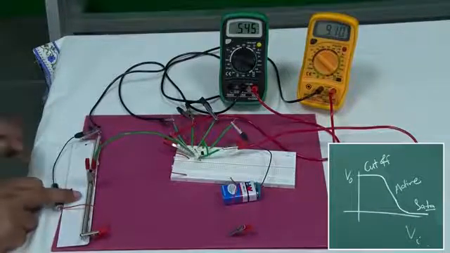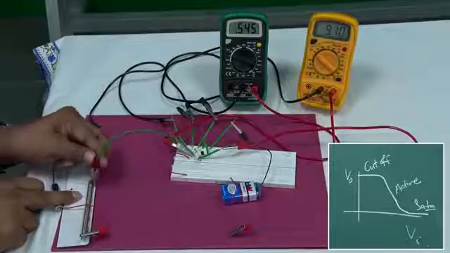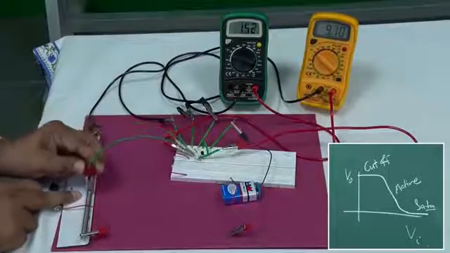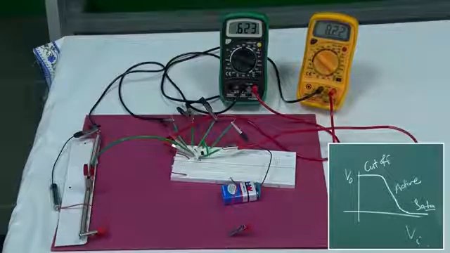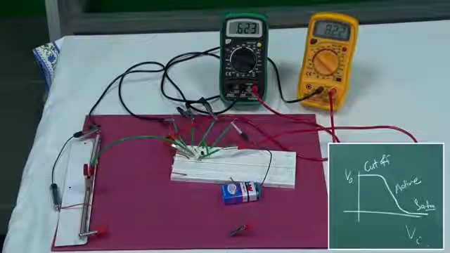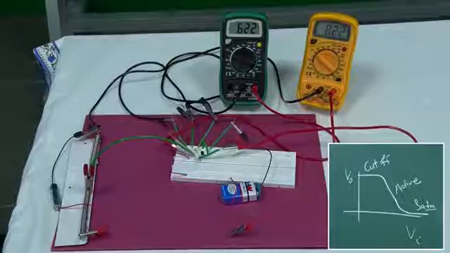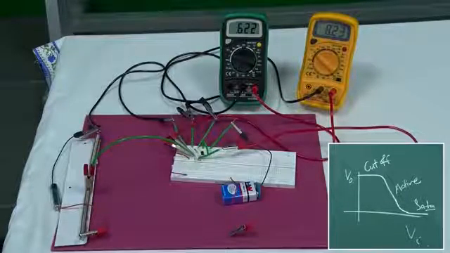Again, increase it further. If I increase it further, what happens? See, the input voltage is 0.622 volts. Remember, after that you have 120 kilo ohm of resistance, there is a current IB there, there is a drop on this 120 kilo ohm.